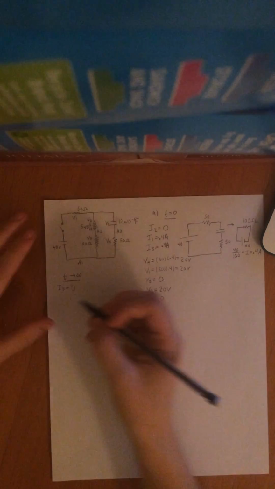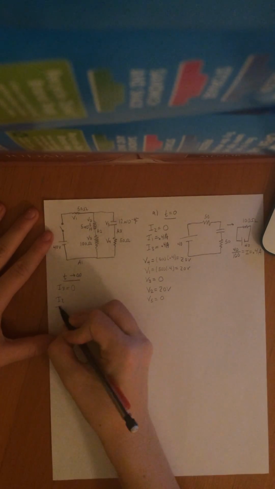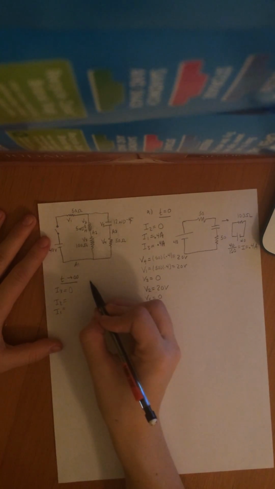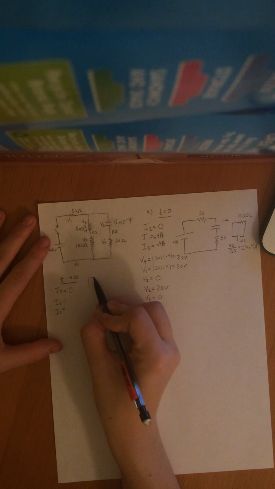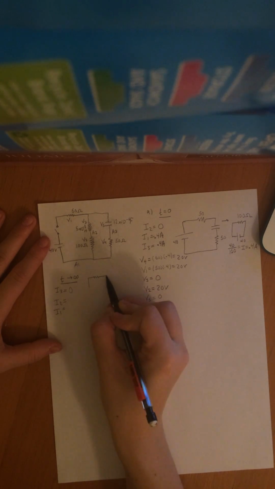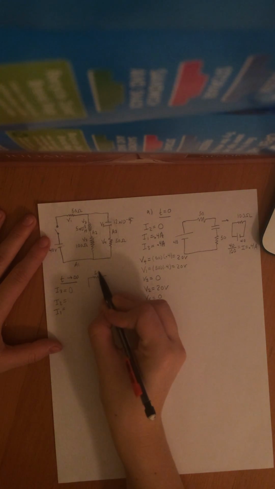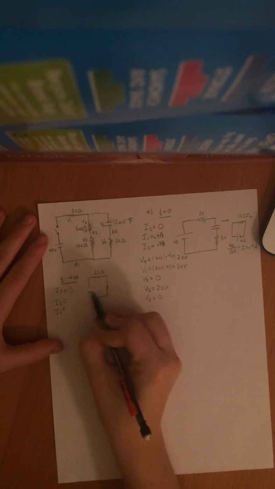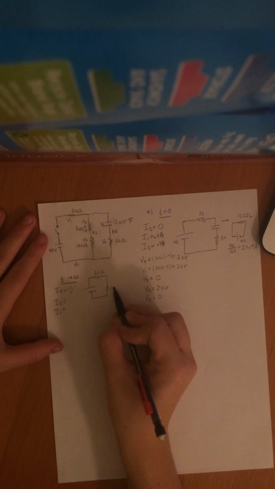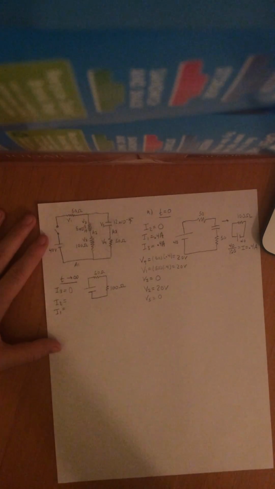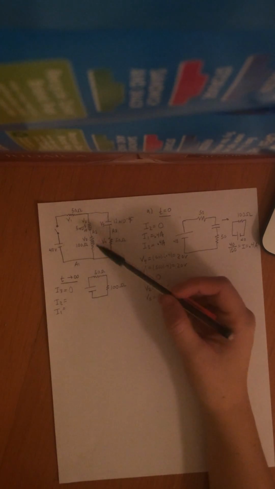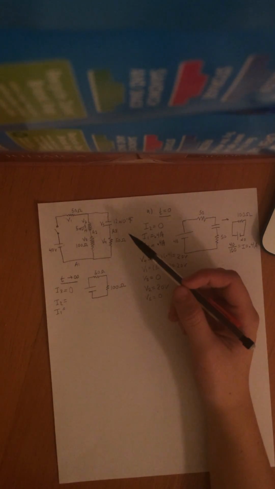Okay, now we want I2 and I1. So let's draw our equivalent circuit. This is a resistor that is still important, and we have this 100 ohm resistor, right? And I didn't draw the inductor because the inductor is as though it's a regular wire now.